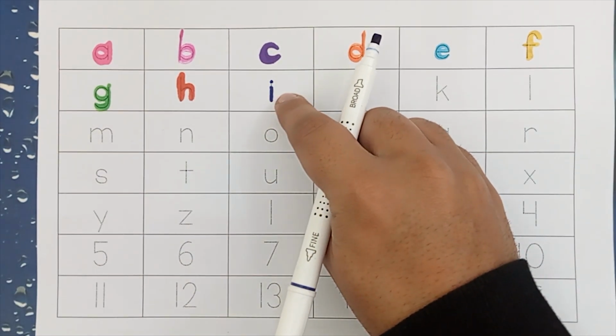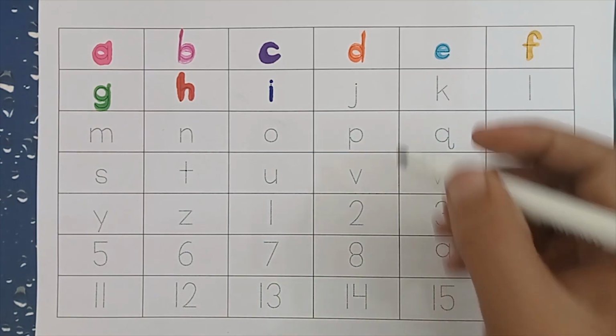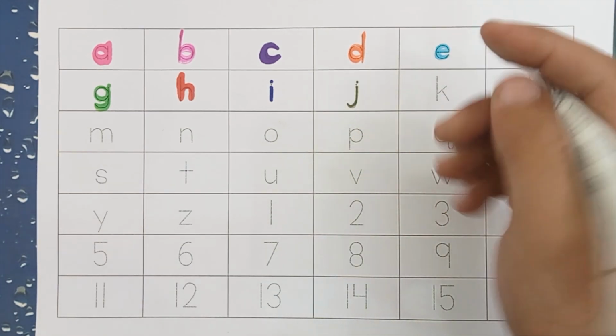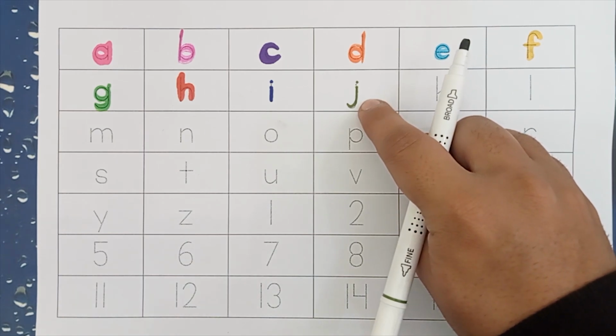Small letter I. I is for ice cream. Small letter J. J is for jam.